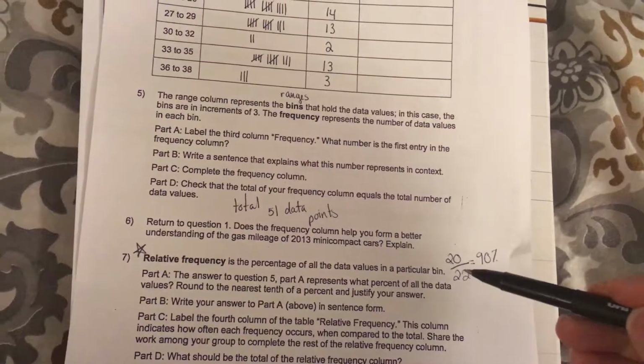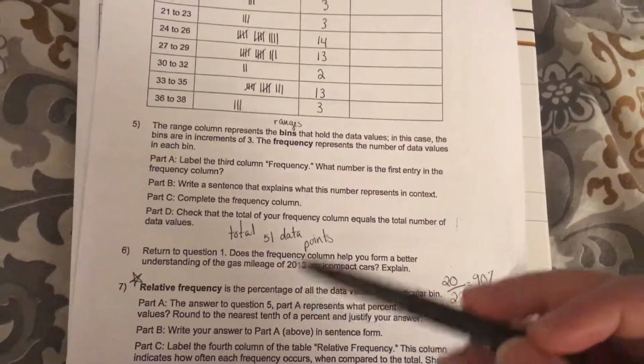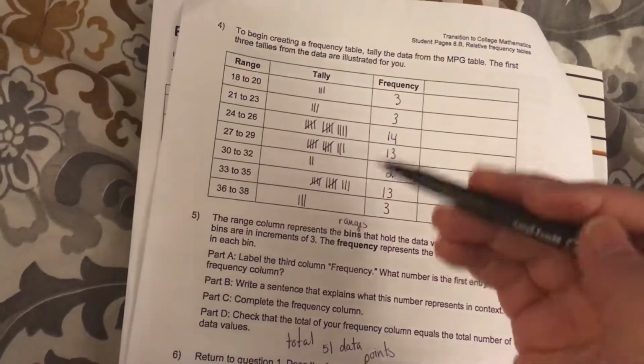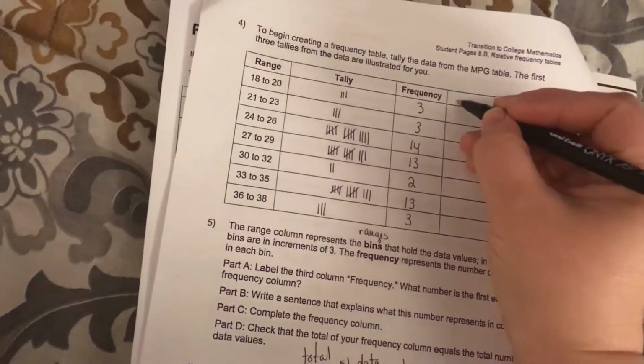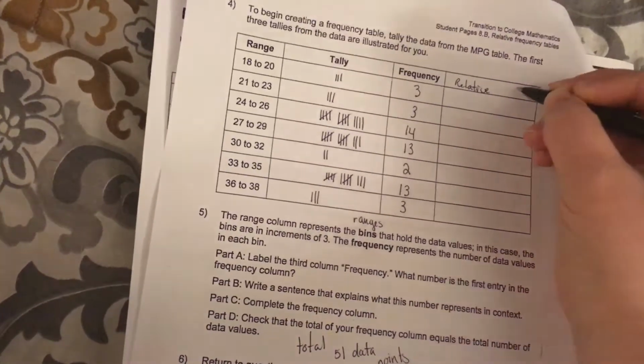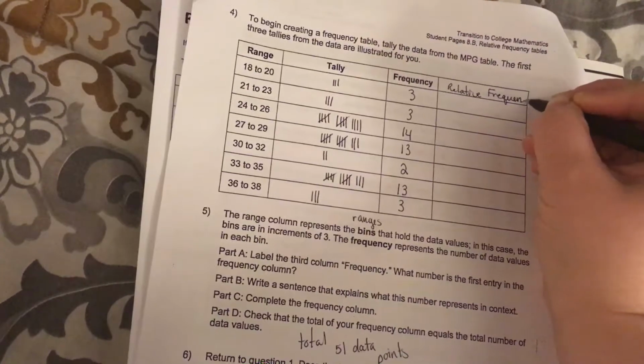I just divide. Well, that's what you're going to do up here then. You're going to find the percentage of each frequency. Frequency is how often it happened in each range, in each bin. Now we're going to find the relative frequency, which is the percentage of cars that happen in that range.